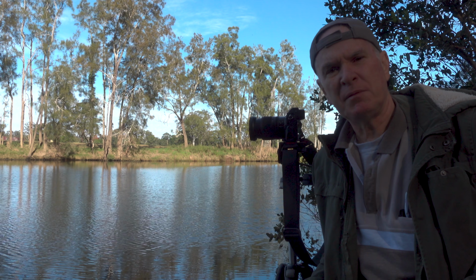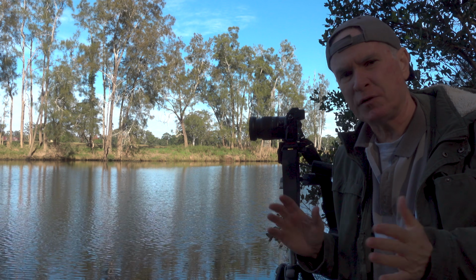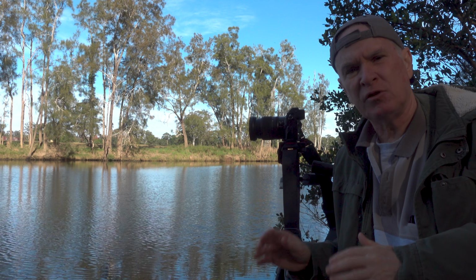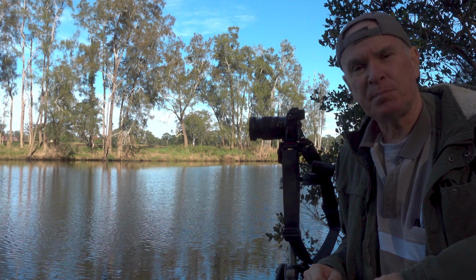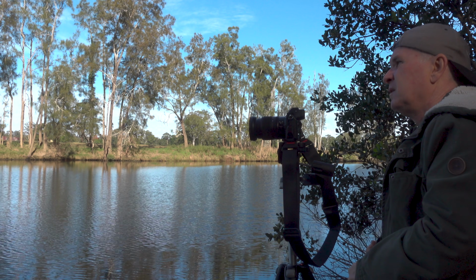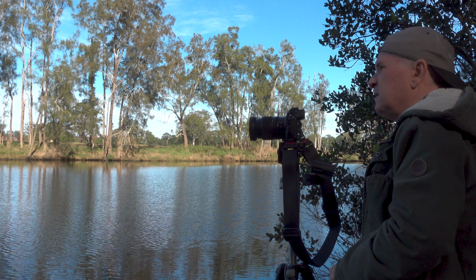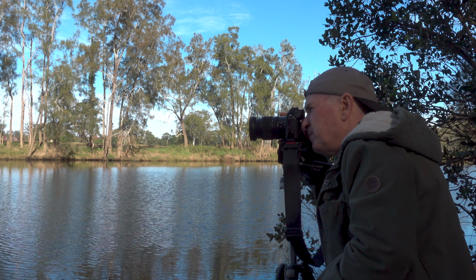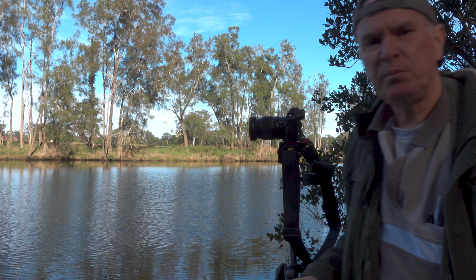Currently just playing around with the ISO here. I've got the shutter speed that I want, I've got the aperture I want, so I'm just adjusting the ISO to try and get the exposure that I want at the moment. Alright, I'm pretty happy with them.